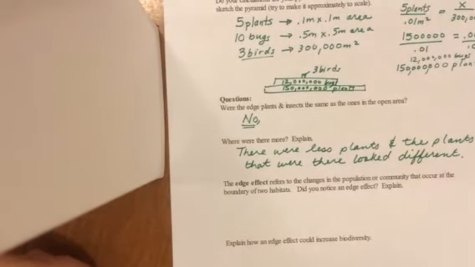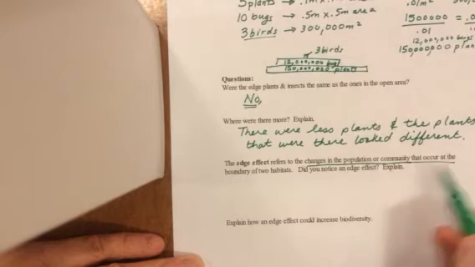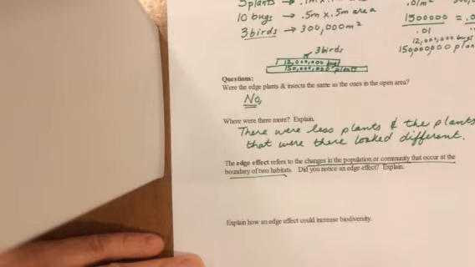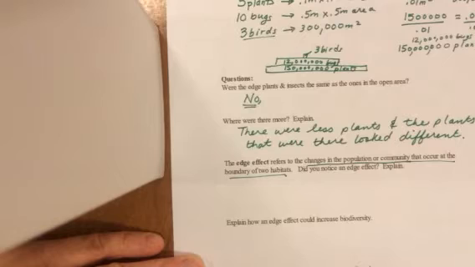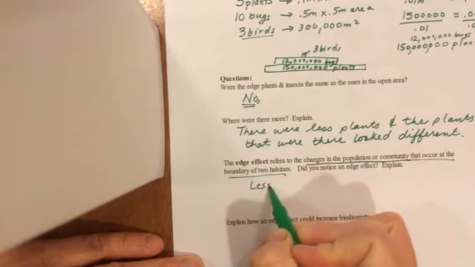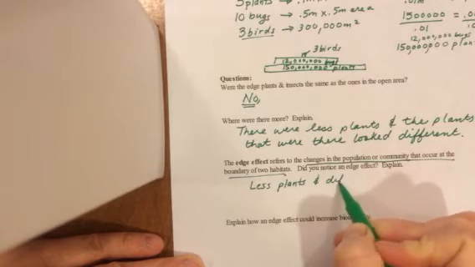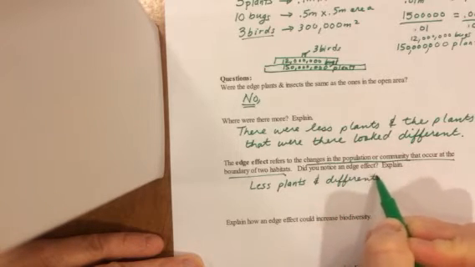So what does all this mean? What this means is we definitely noticed that there was a difference on the edge. And that's what the edge effect is. The edge effect refers to changes in the population or community that occur at the boundary of 2 habitats. Did we notice an edge effect? Yeah, we did a little bit. We had fewer plants and the plants were different. So again, fewer plants and different plants.